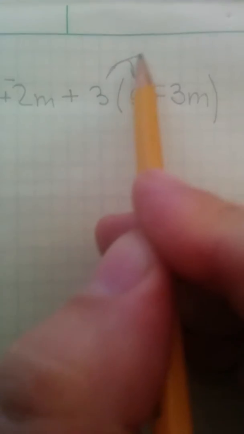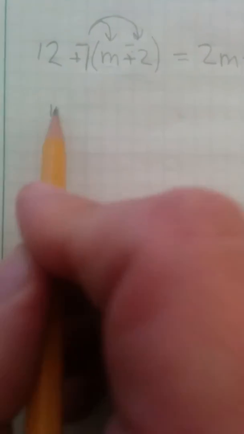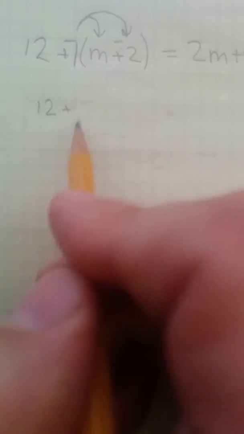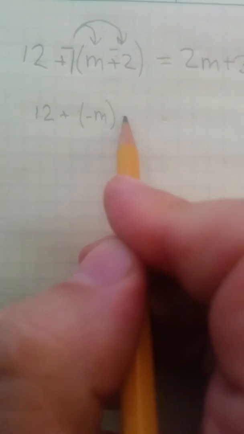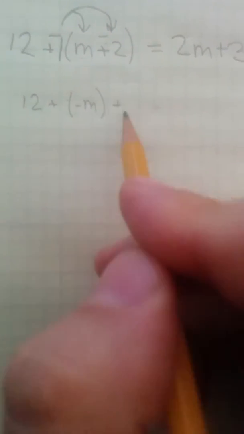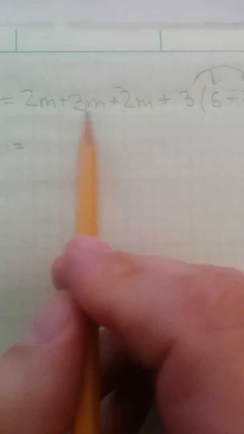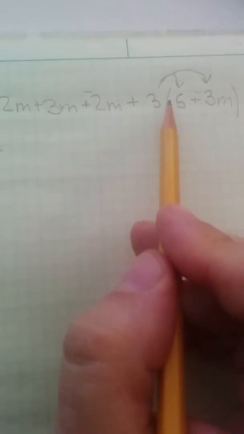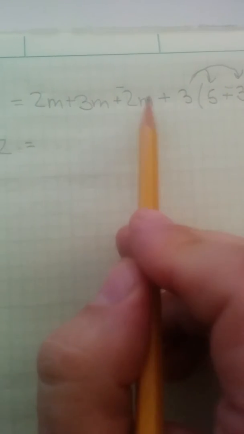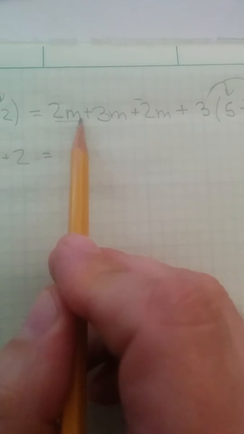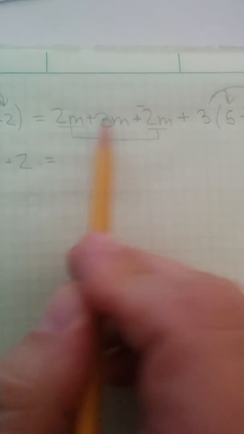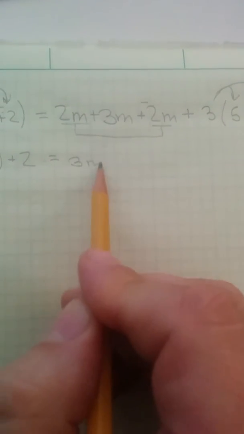And I can do some other work as I go along. Okay, so first things first, I've got 12 plus -1 times m, put that in parentheses, negative m, plus negative times negative is positive, so we just have a 2. And even though order of operations says we would need to do the parentheses first, and we're using distribution to break that order, since these things are separate, we can combine these right now. So we can take that 2m and that negative 2m, which are going to cancel out, and leave us with the 3m in the middle.